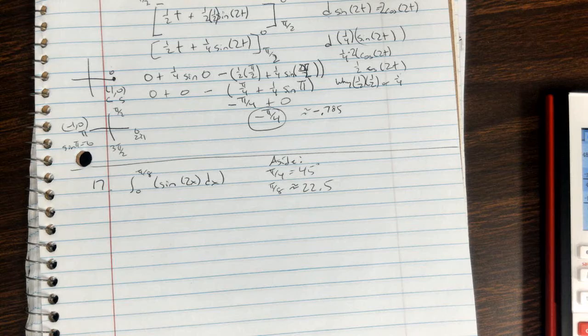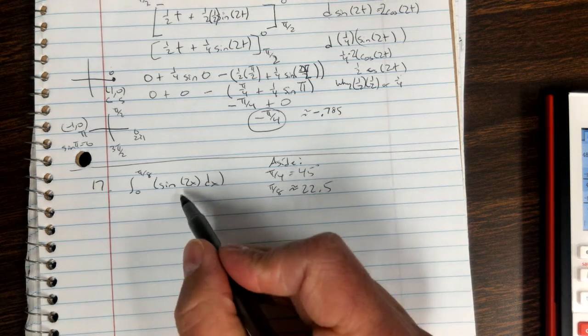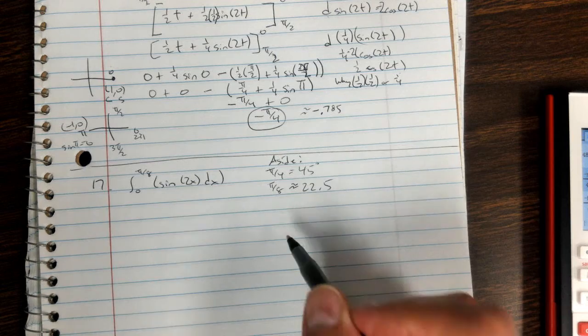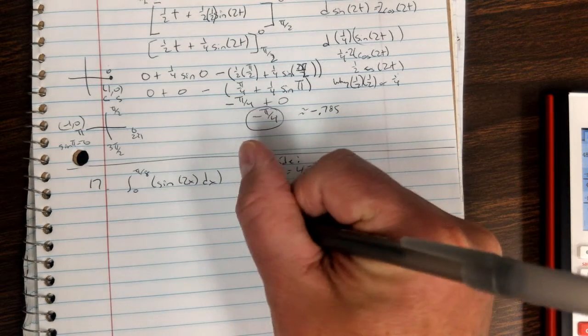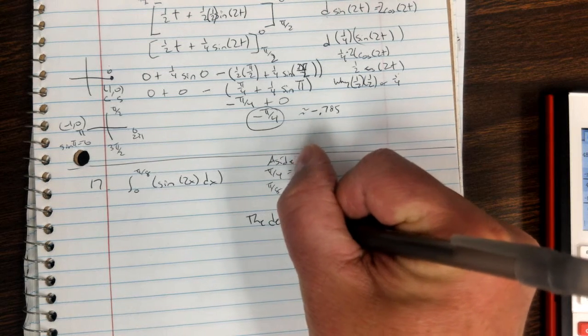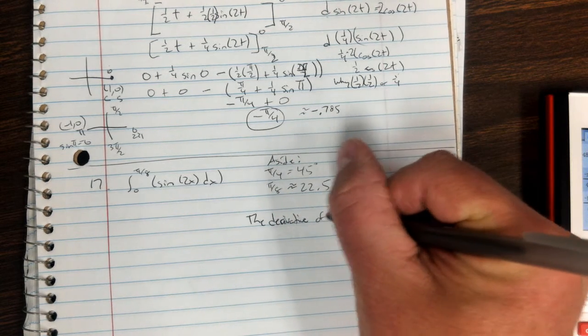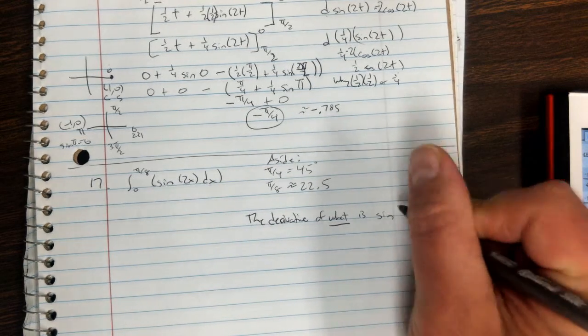then what we do is, okay, the derivative of what gives you sine? The derivative of what is sine?